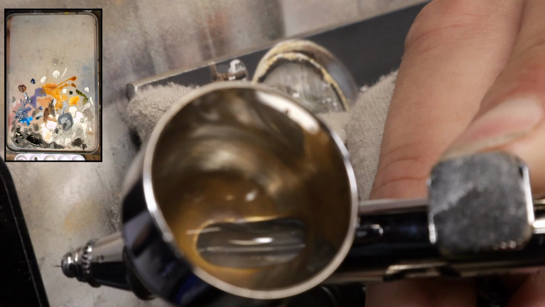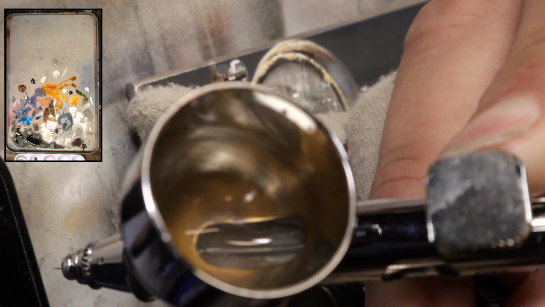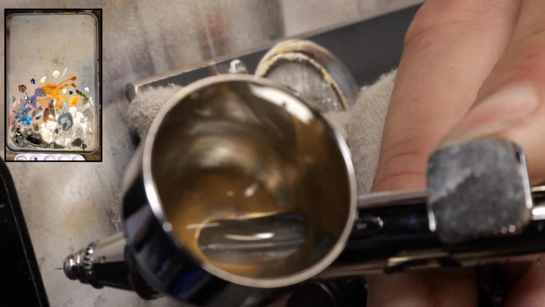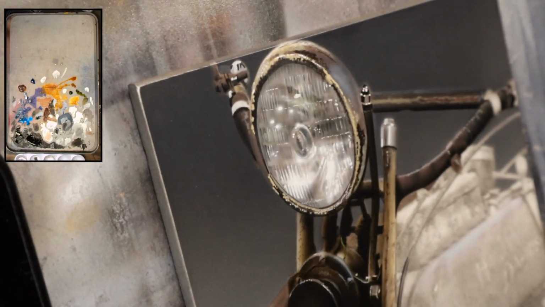But because I have water in there, that's going to stay soluble, and I can just flush that out again and be ready to rock. So thanks to Philippe. That was, again, I'm sure a bunch of airbrush artists are saying, yeah, I knew that. We do that all the time. I did not. All right, let's finish this up.